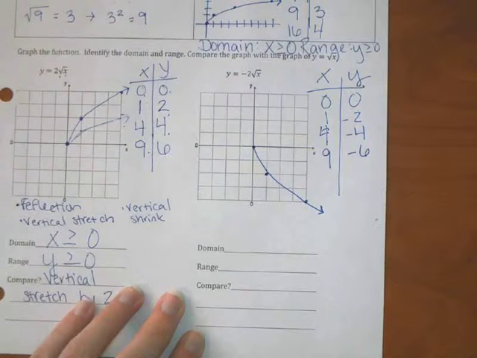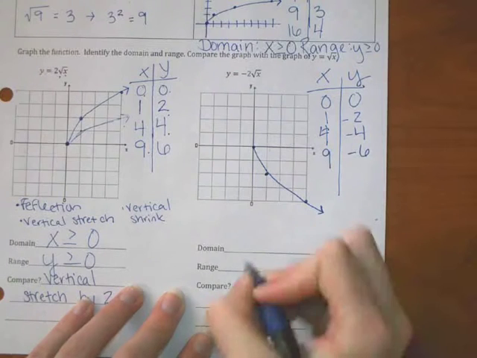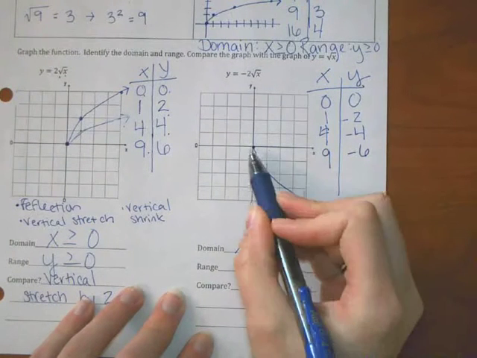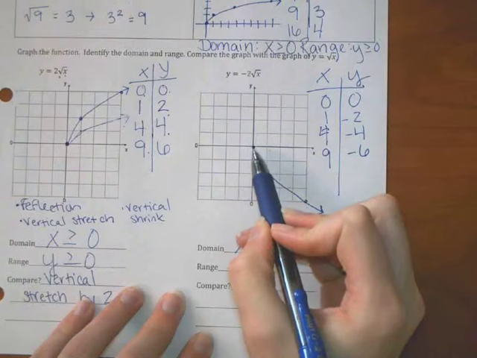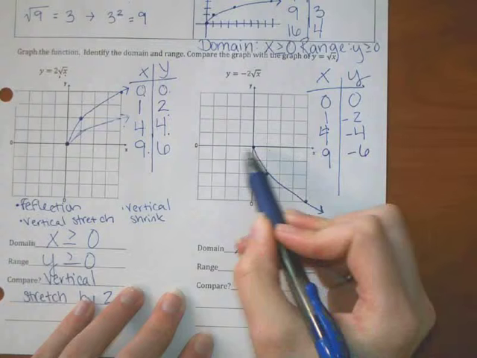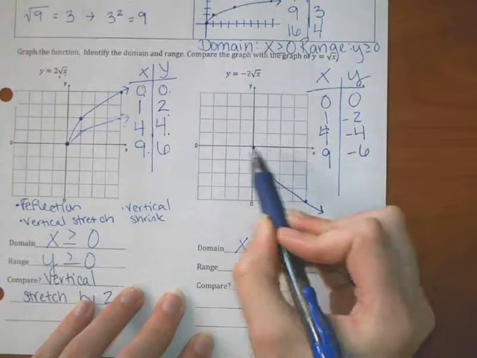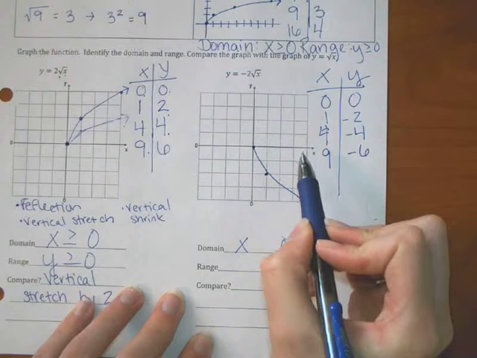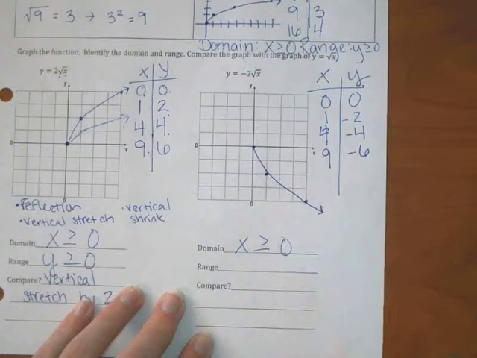Alright, so now what is my domain? So domain is what values? X. Where do I start? 0. Starting at 0. And am I getting bigger or smaller? So x's we're thinking right or left. We're going to the right or the left? Right. To the right, which is bigger. Good.